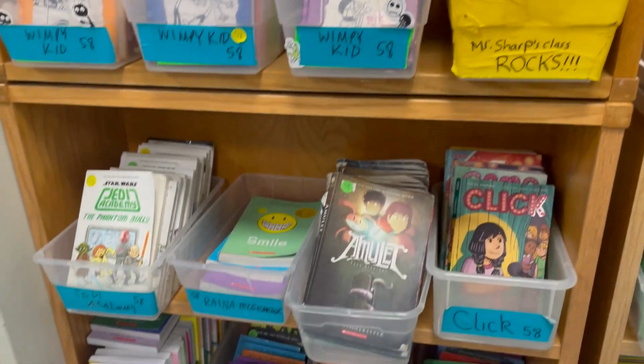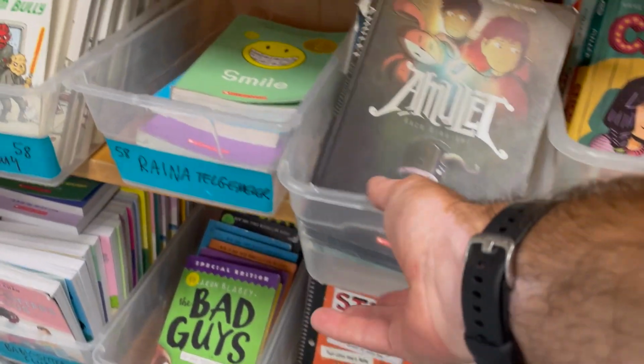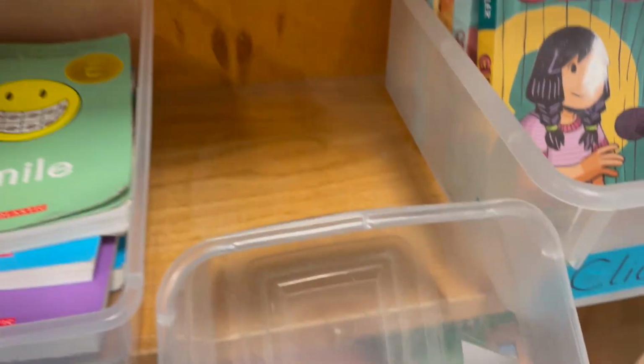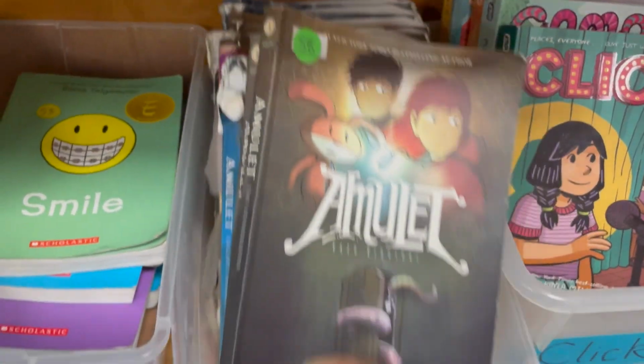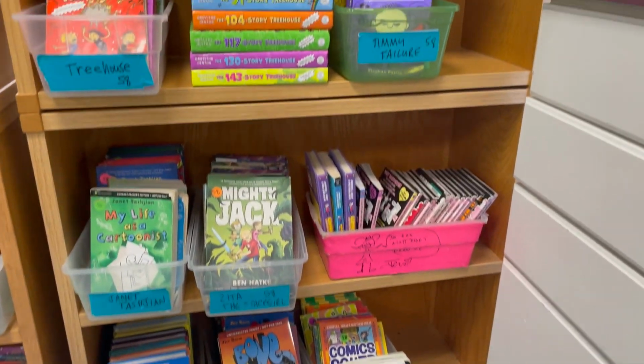Lunch Lady. Raina Telgemeier's books are all in there. We're missing a label here on the amulet basket. Oh, it's just backwards. So we'll get that fixed here after the video. And some more of their favorites.